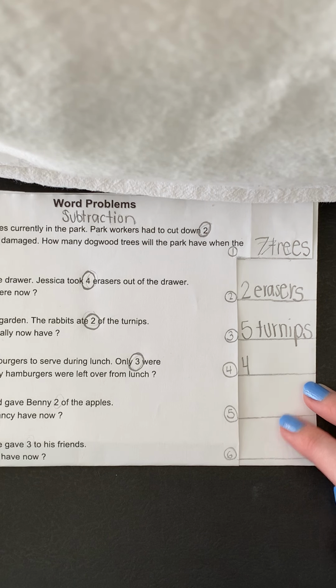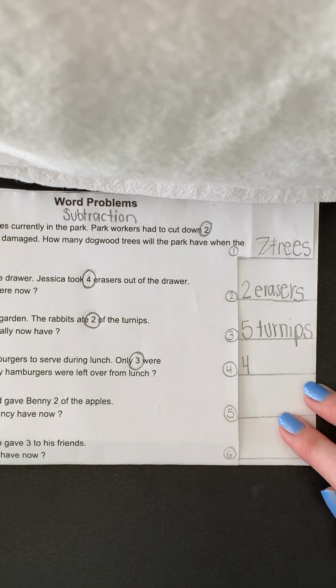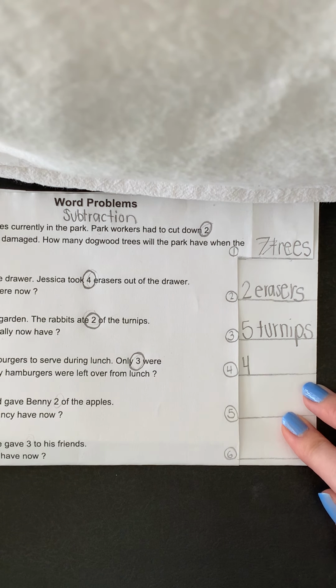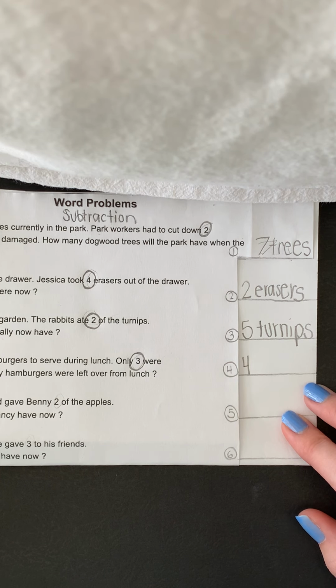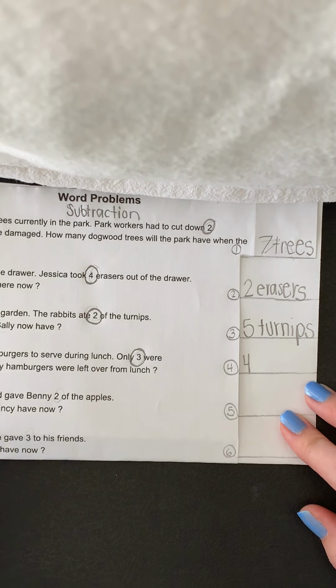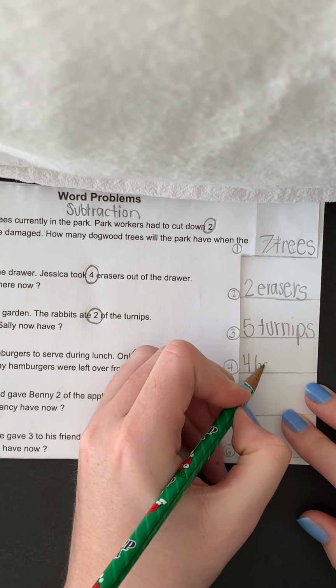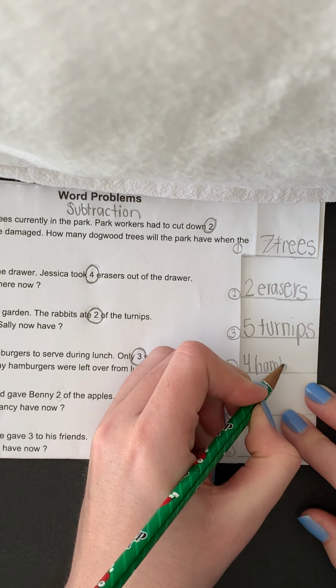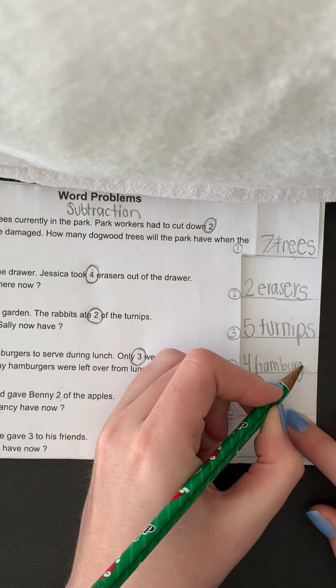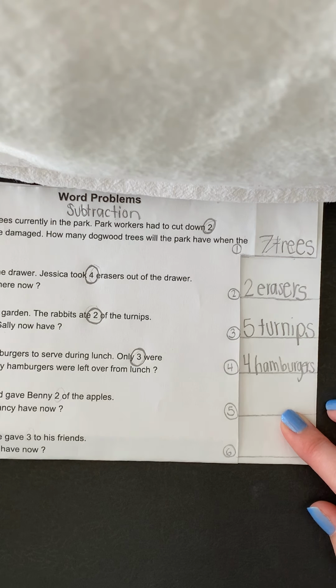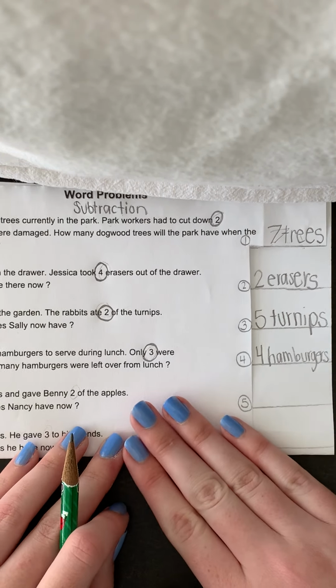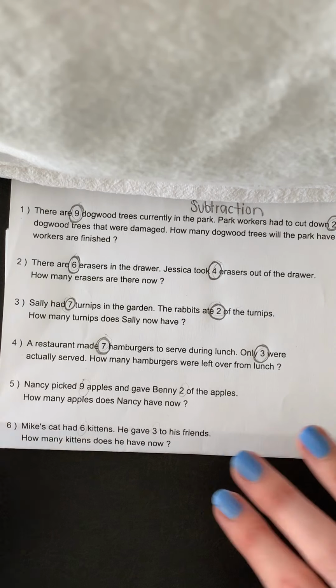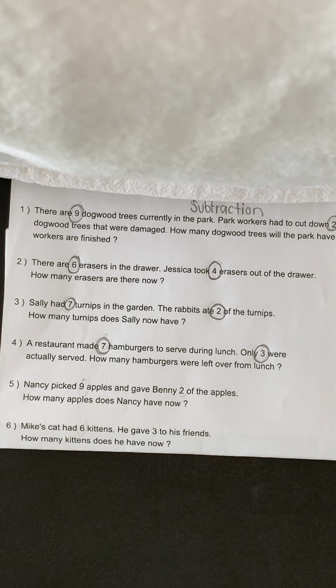I'm going to put the answer on the answer line, but I'm also going to put a label word. The purpose of this label word is to let me know what I am counting in this problem. I'm counting hamburgers. So that's going to be my label word, hamburgers. After I have my answer on the line, I am finished with that problem. We are now ready to move on to problem 5.